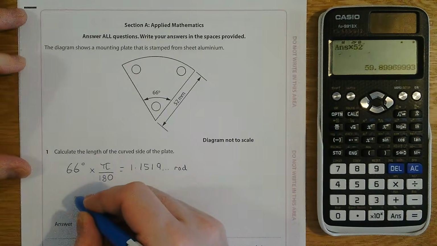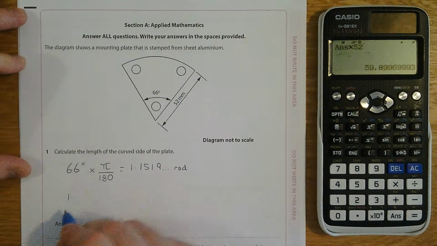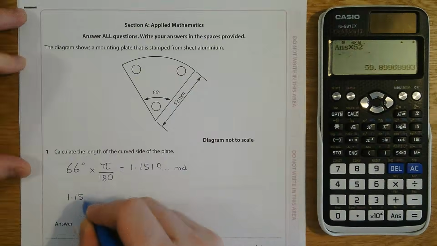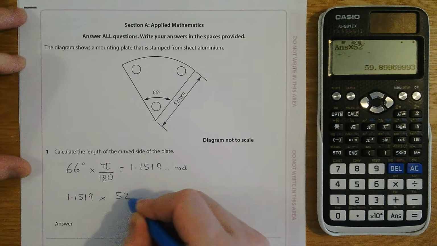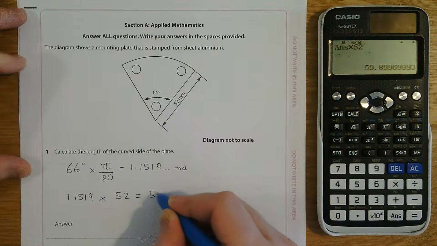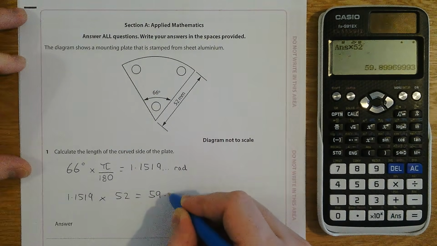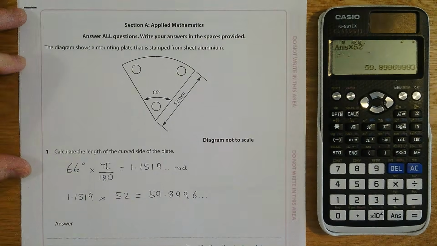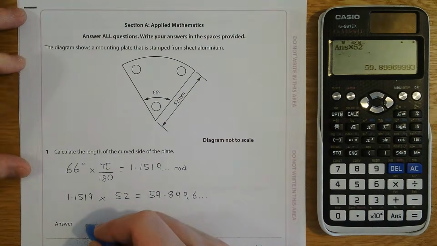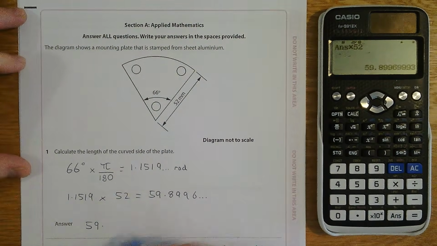Just write down my working out first. 1.1519 times 52 equals 59.8996 and so on. And that means that the arc length will be 59.9 millimeters to 3 significant figures.